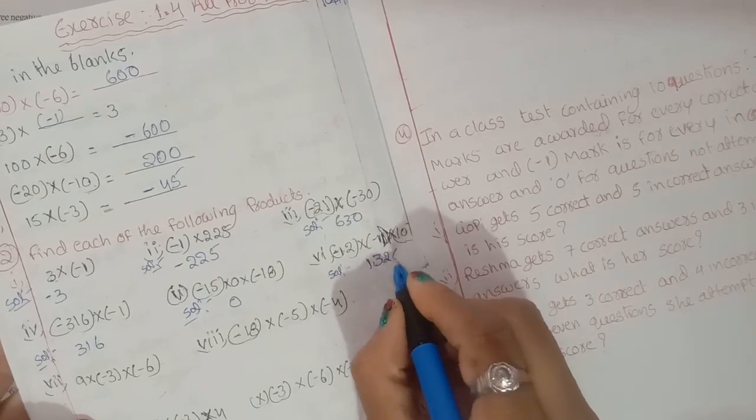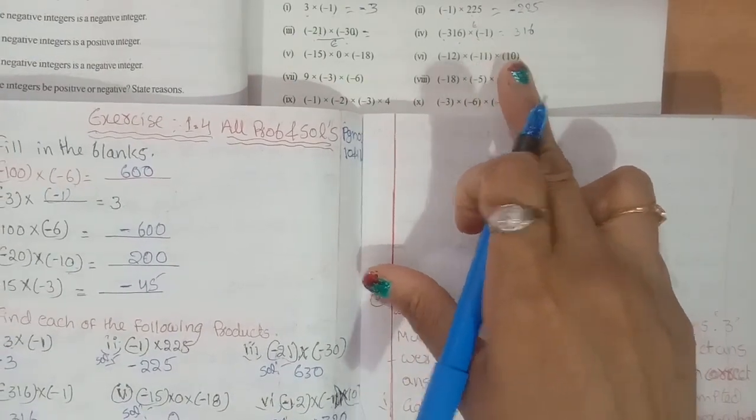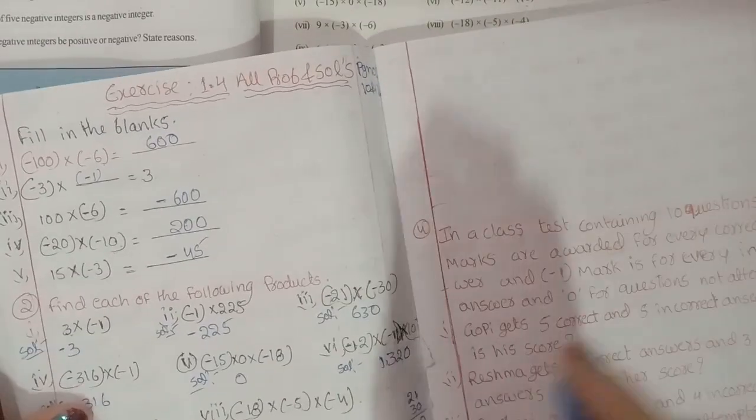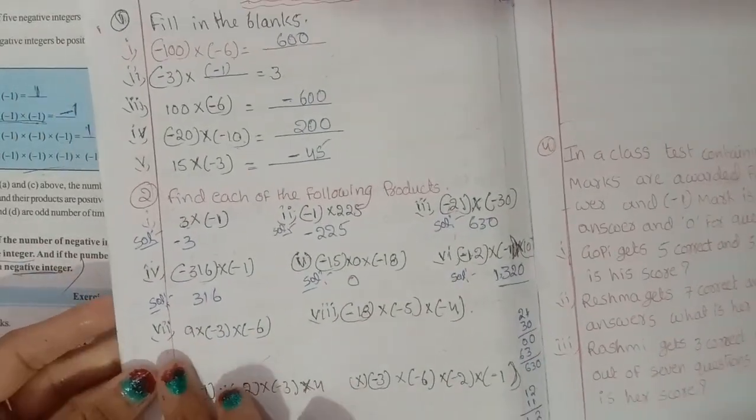1320 is minus into minus, minus into minus, and the plus only. Plus into plus is the plus. So that's why the answer is the same answer only. Okay, are you okay? Next one is the seventh one.